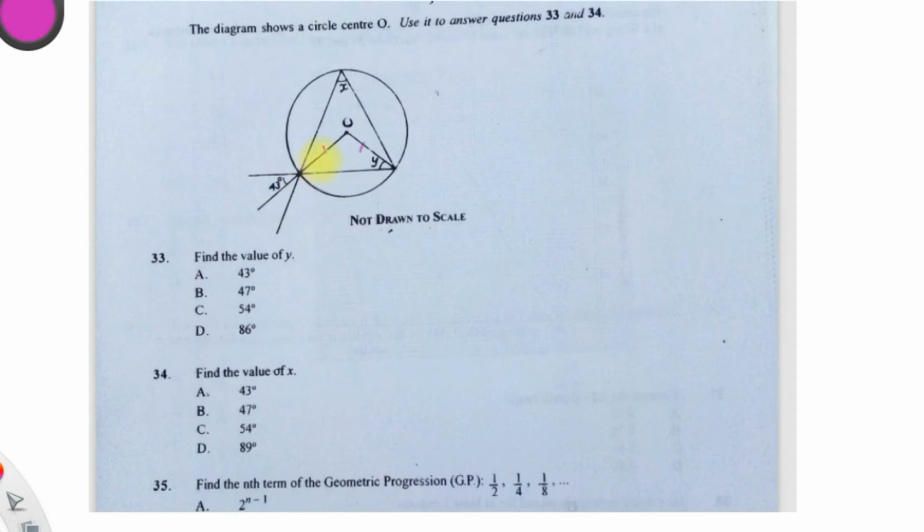And then we also have this theorem. The angle at the center is formed by this same chord or this same arc. The angle formed by an arc at the center is equal to 2 times the angle formed by the same arc on the circumference. That theorem is identified here, so we use it to find the value of x.